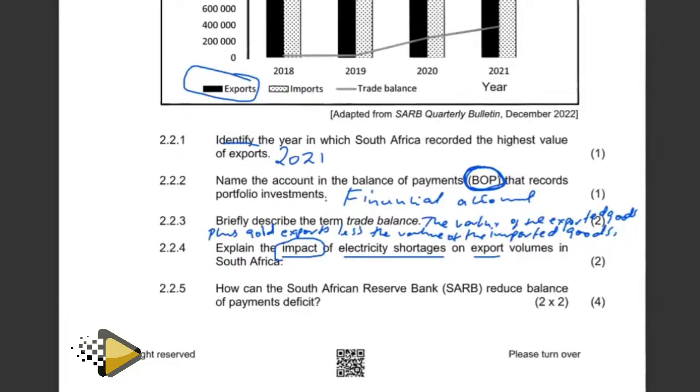So the moment there is a lack of electricity supply or a shortage of electricity supply, that means that businesses are going to experience a challenge when producing sufficient goods and services.